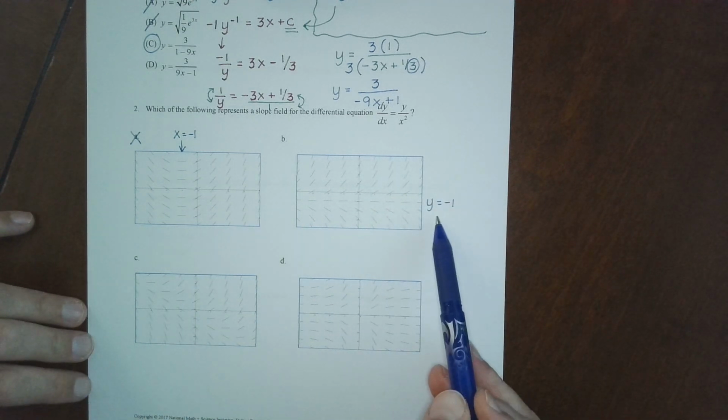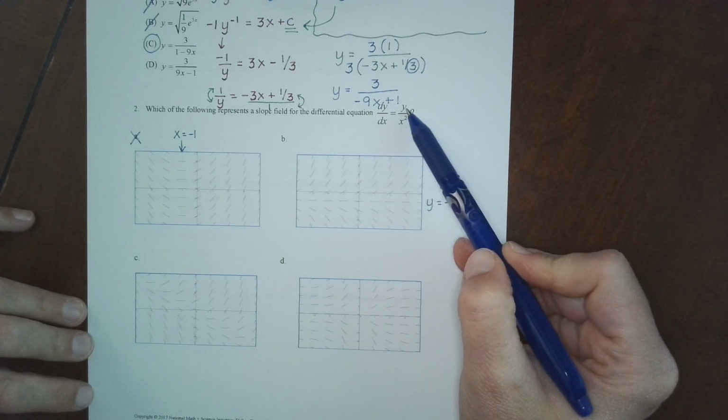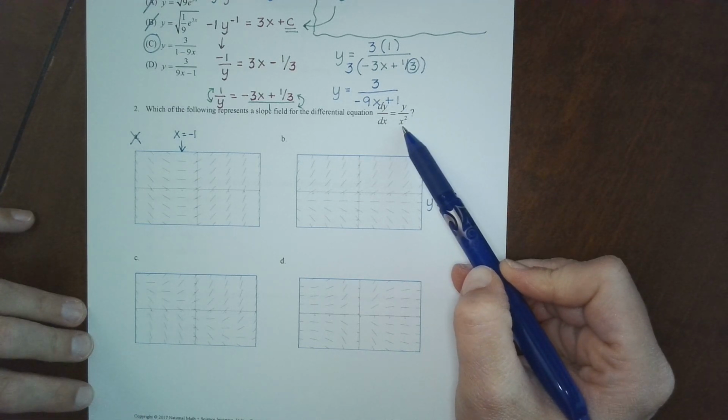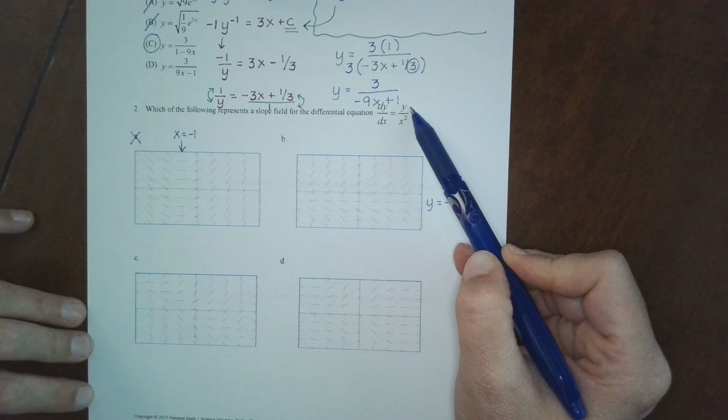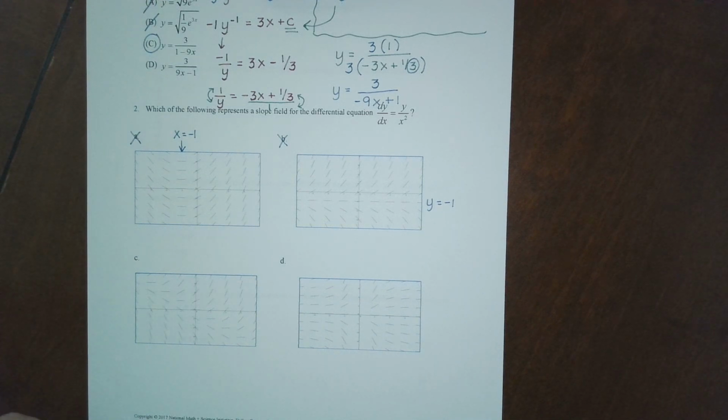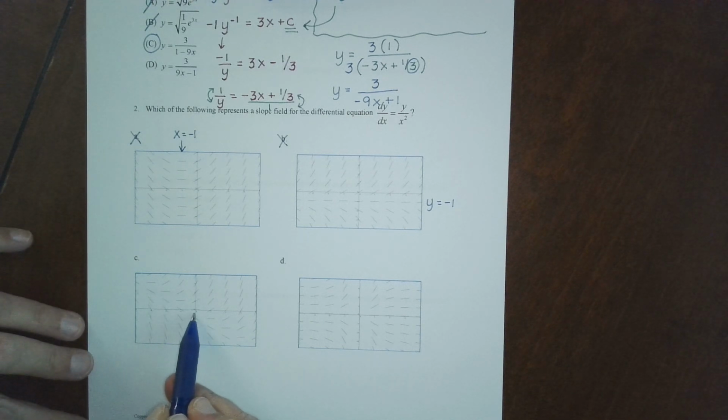Okay, so then I ask myself, if I put negative 1 in for y, does this value come out to equal 0? Well, putting a negative 1 on top is also not going to give me a slope of 0, so I'm also knocking off letter B. Okay, where do I see zeros with this next one? This next one's kind of tough.